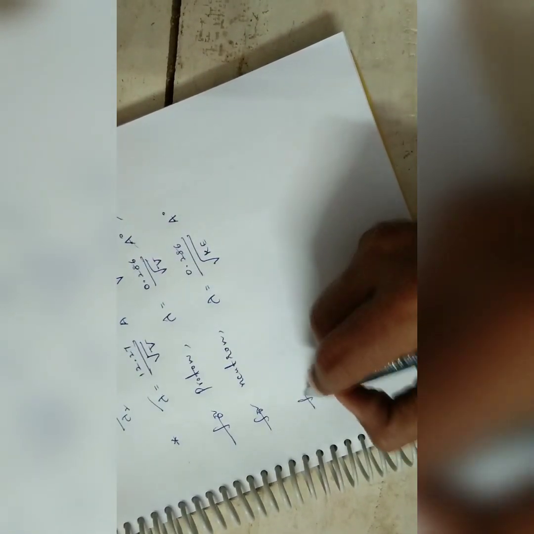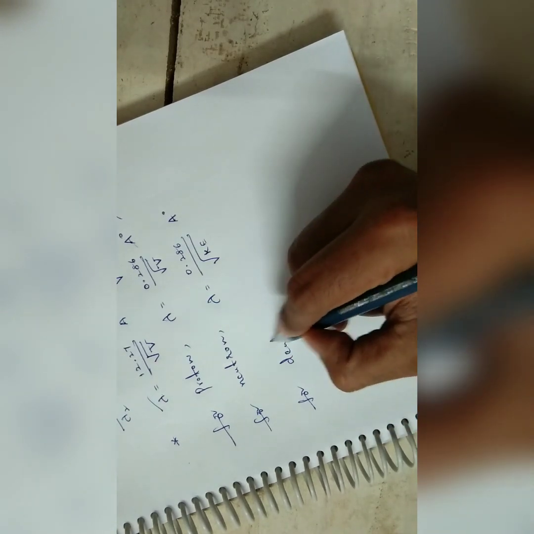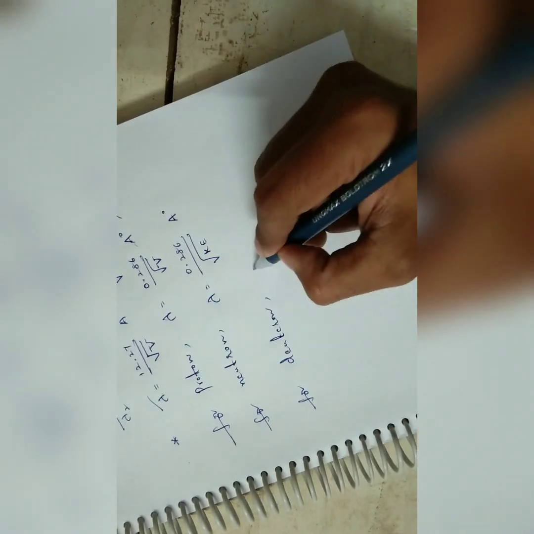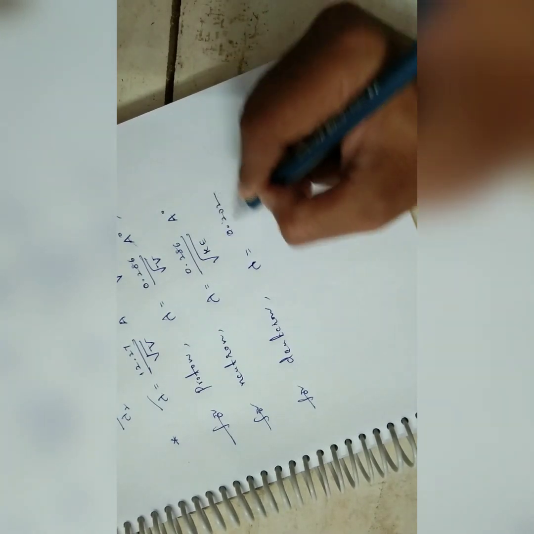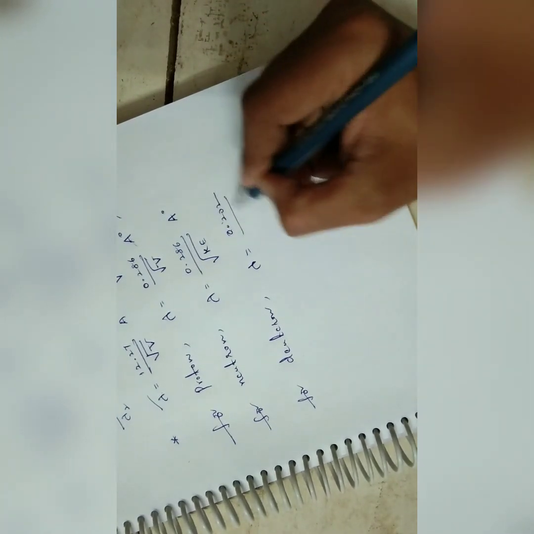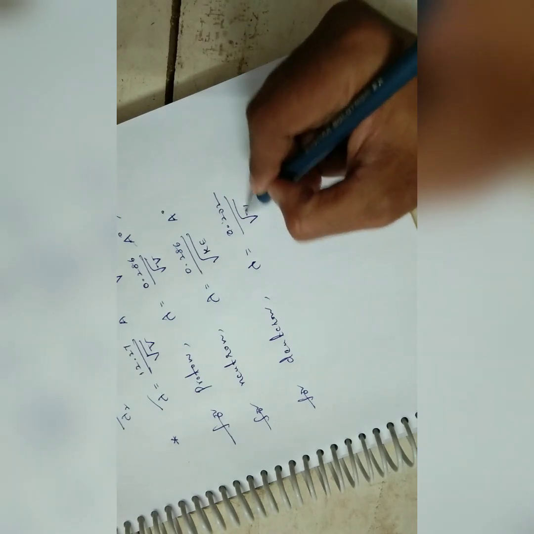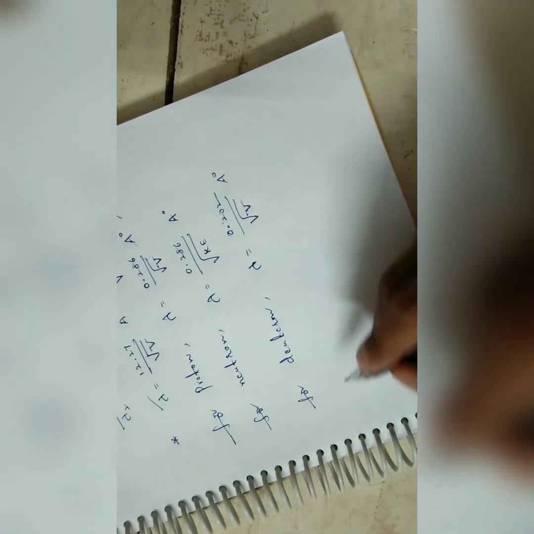And then for the deuteron, another charged particle, the de Broglie wavelength lambda is equal to 0.202 by root over V Angstrom units. This is for the deuteron.